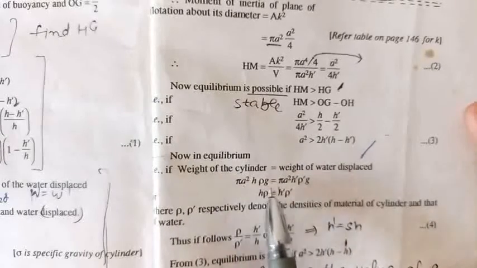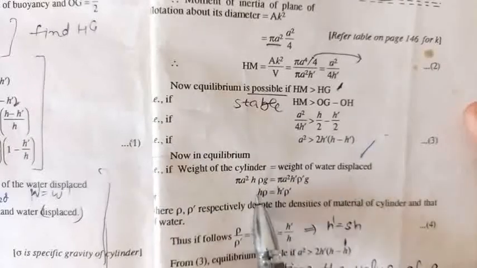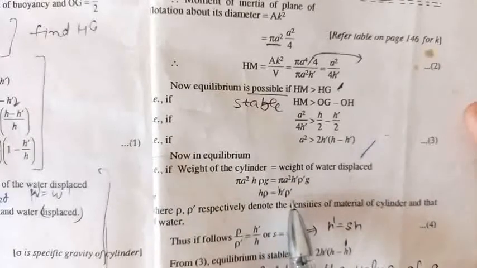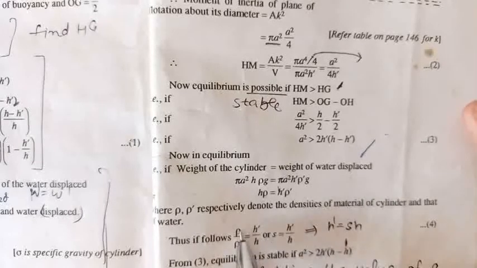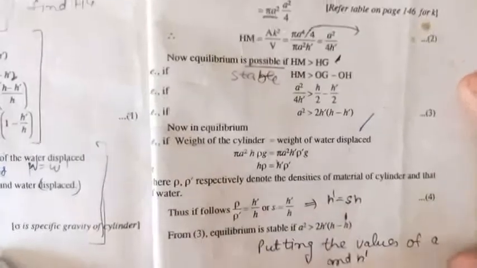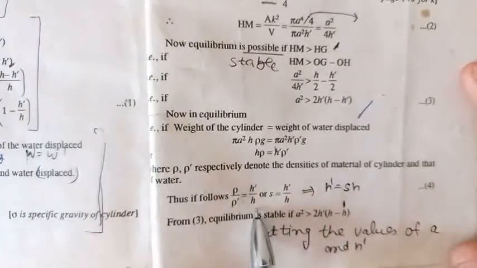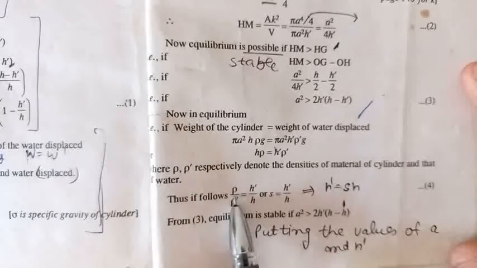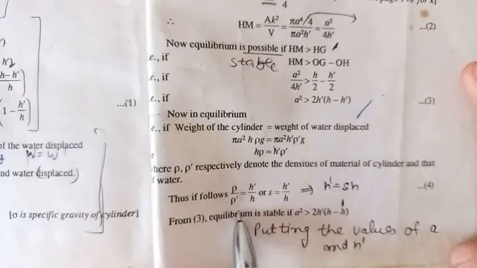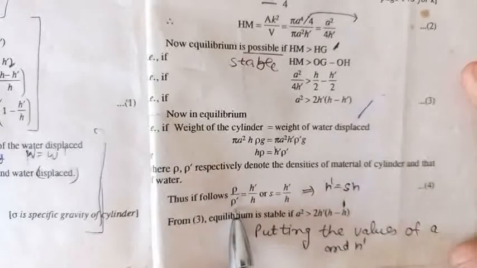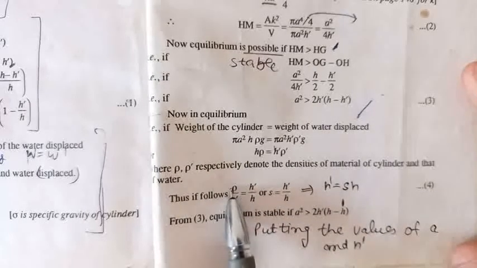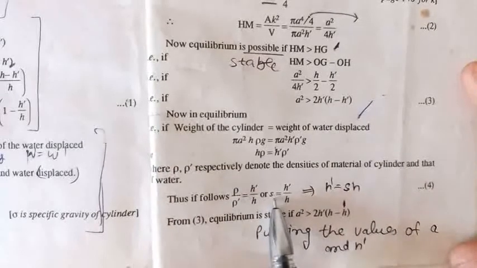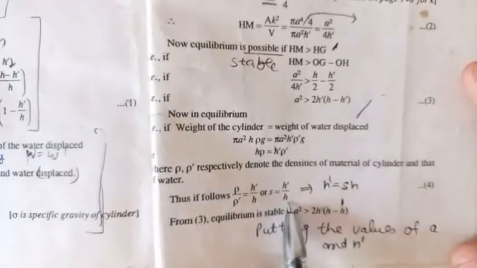So pi a square g is cancelled out. So we get h rho is equal to h dash rho dash. Now from here we get the ratio of rho and rho dash, which is given by h dash upon h. Now rho is the density of cylinder, rho dash is the density of water. Density of cylinder divided by the density of standard substance gives us the specific gravity of the cylinder. So the specific gravity of the cylinder is equal to h dash upon h.